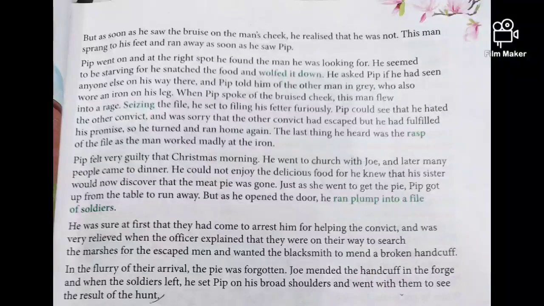Now the next is, he was sure at first that they had come to arrest him for helping the convict, and was very relieved when the officer explained that they were on their way to search the marshes for the escaped men and wanted the blacksmith to mend a broken handcuff. In the flurry of their arrival, the pie was forgotten. Joe mended the handcuff in the forge, and when the soldiers left, he set Pip on his broad shoulders and went with them to see the result of the hunt. Flurry means a short time with many activities.